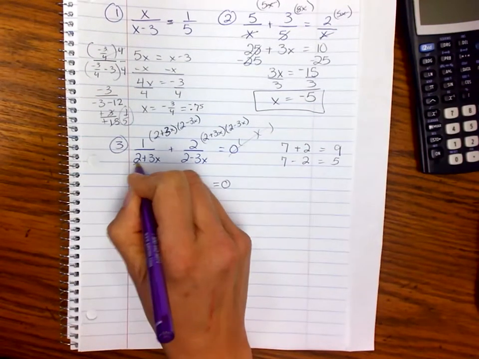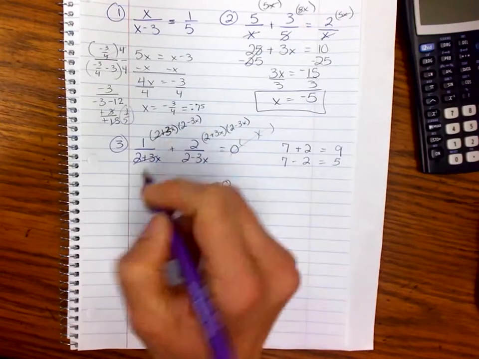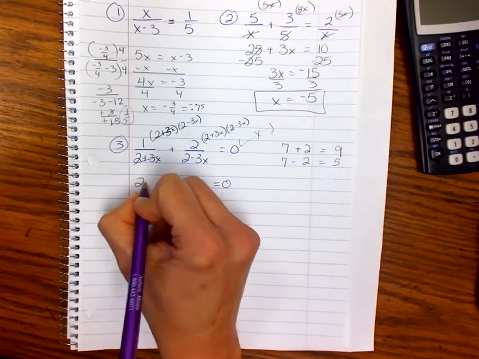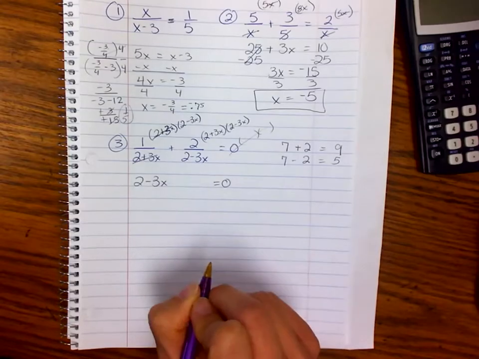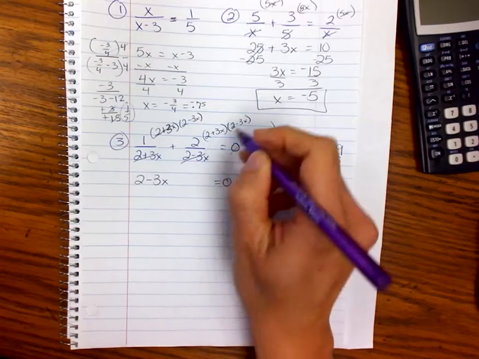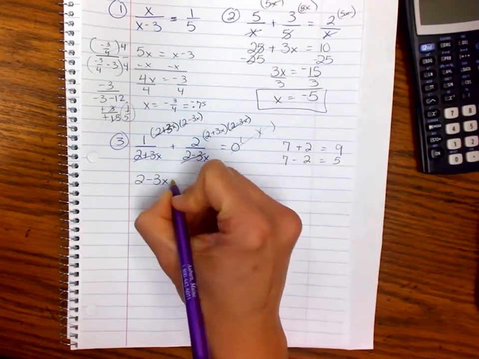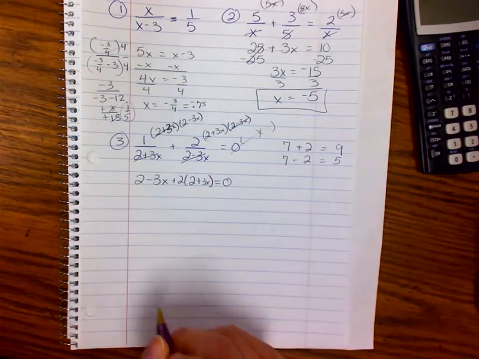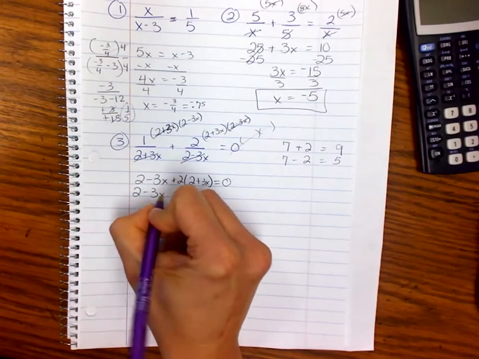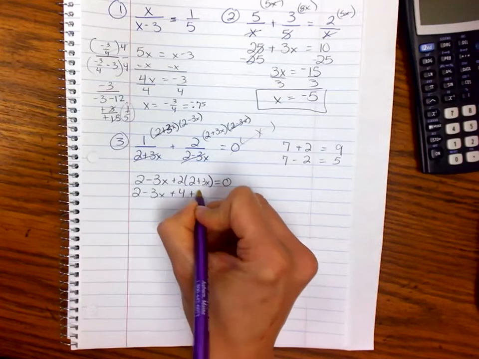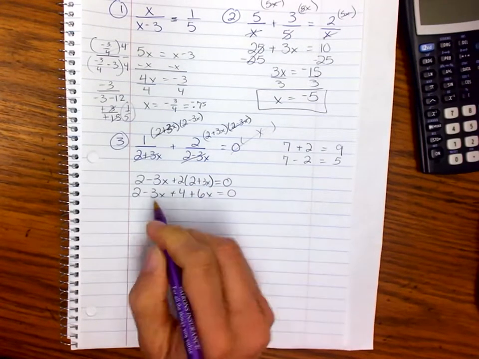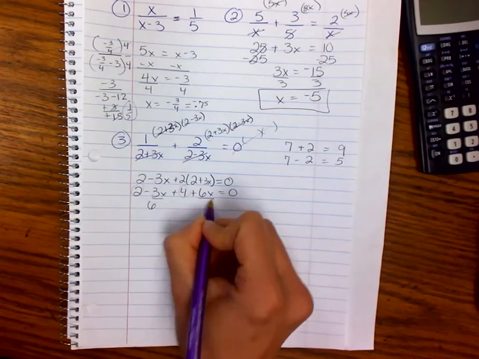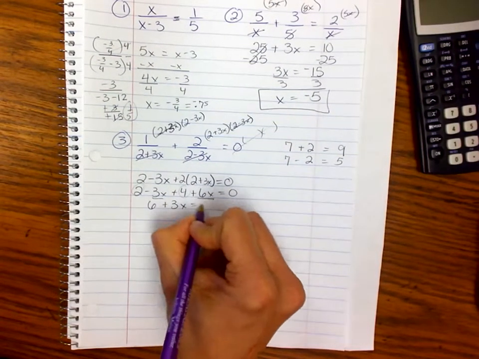On this one, the 2 plus 3x's cancel out, and I'm left with 1 times 2 minus 3x. And 1 times anything is itself, so that's just 2 minus 3x. This cancels with this, and I'm left with 2 times 2 plus 3x. So I need to use my distributive property, and I get 4 plus 6x. Then these are in common, and that gets me a 6. These are in common, and that gets me a 3x.